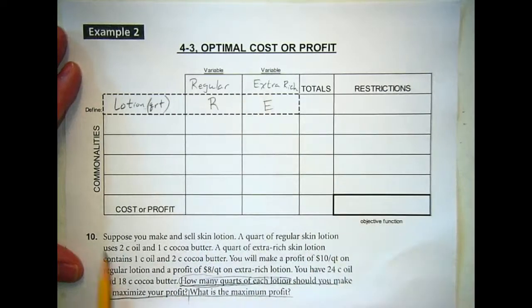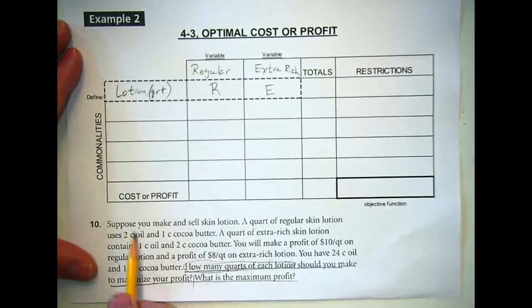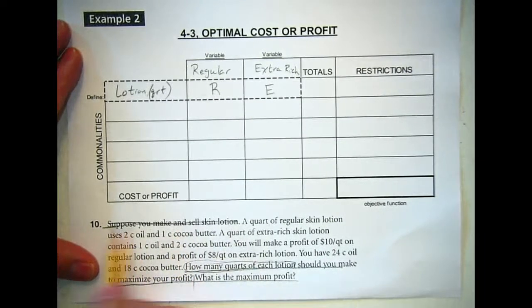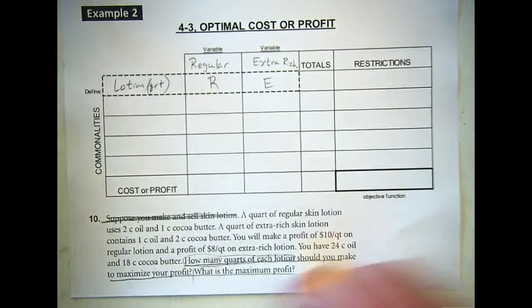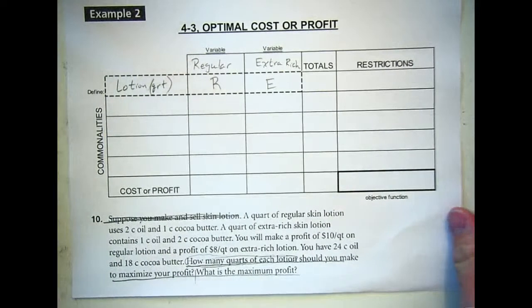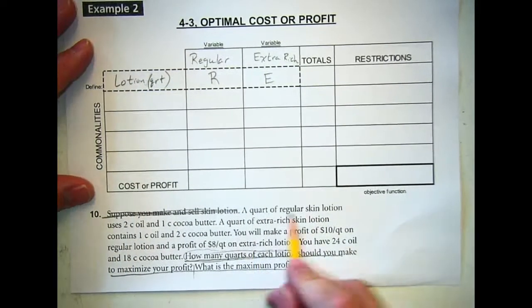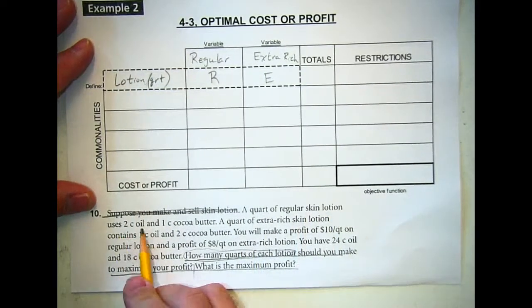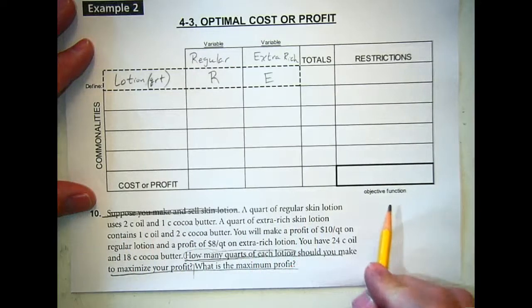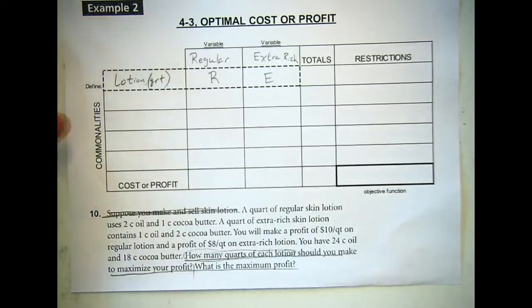But let's go back to the top. Suppose you make and sell skin lotion. Well done. We know. We don't care. Now we've eliminated part of the story. It's gone. A quart of regular skin lotion uses oil and cocoa butter. What did I do right there when I read that? Took out the numbers. Now, it's helpful when you start reading problems without the numbers.